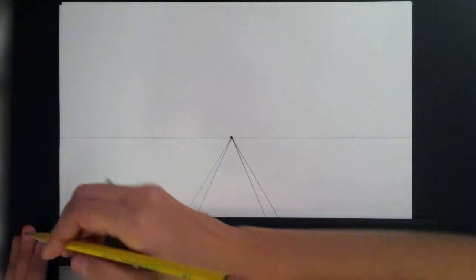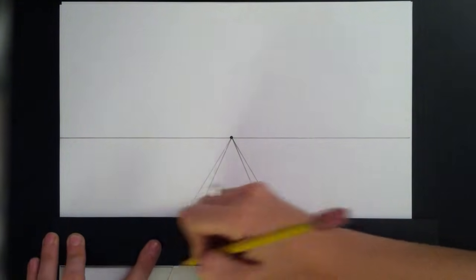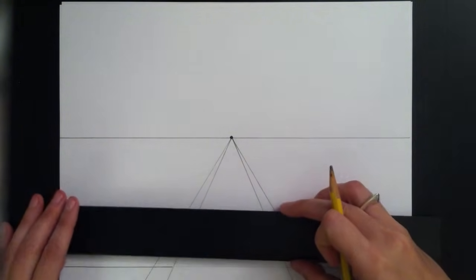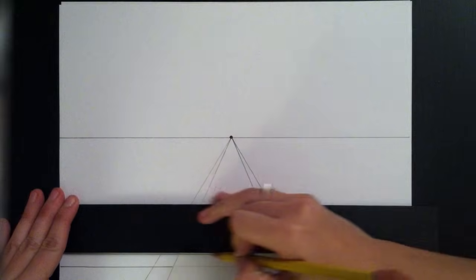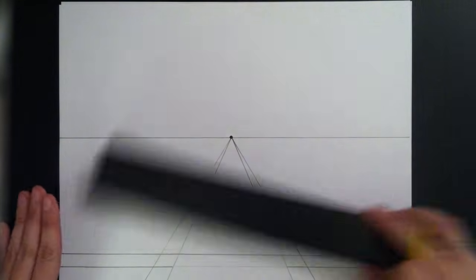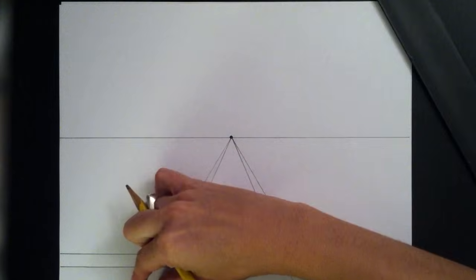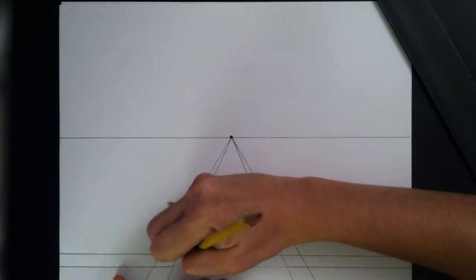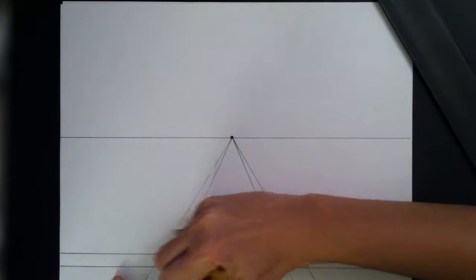Next, I'm going to make a horizontal line across the bottom here, and then I'm going to make another one on top for the sidewalk. So those are a lot of lines. Basically, there are two coming out here, two coming out here. Those are all orthogonal lines. Then I have two horizontal lines coming across. Now I'm going to erase these two parts.